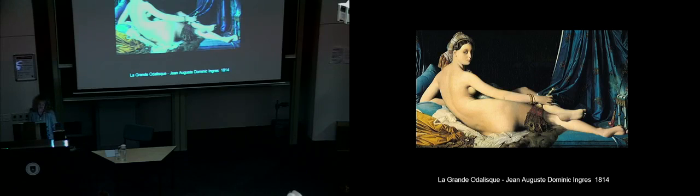The reason this was a very controversial painting at the time, I mean, it is beautifully painted, and of course Ingres is the great master of painting flesh.